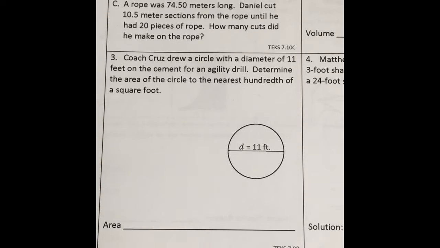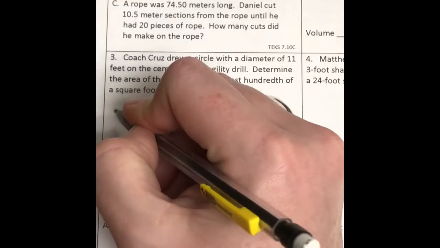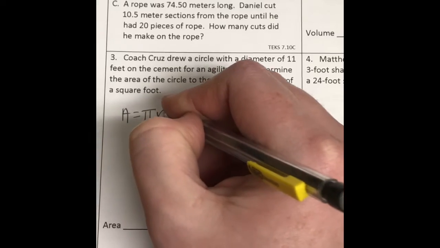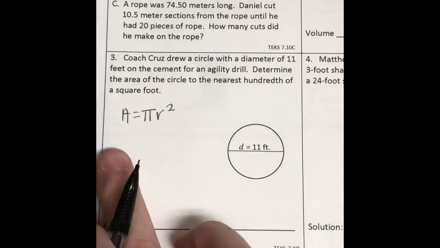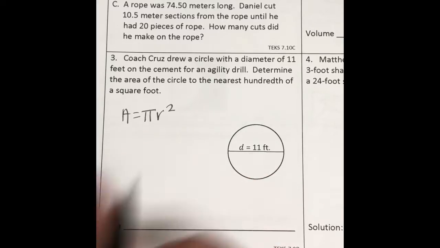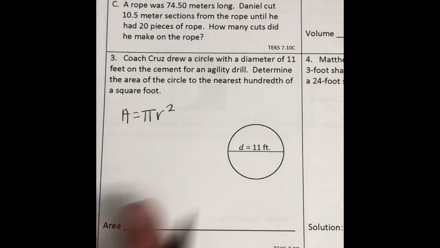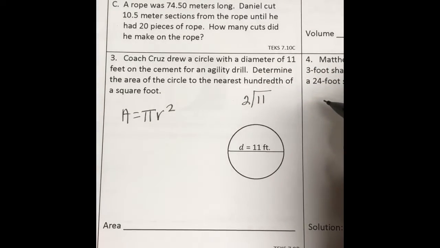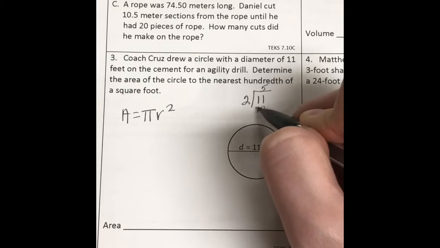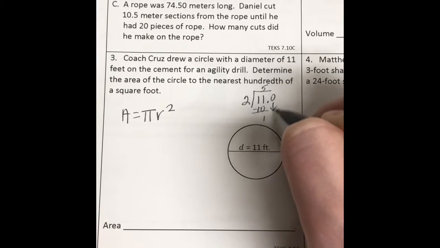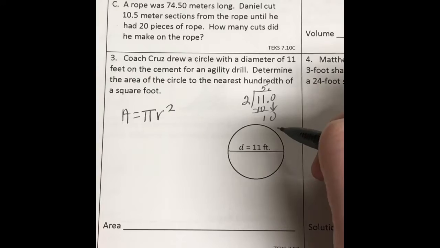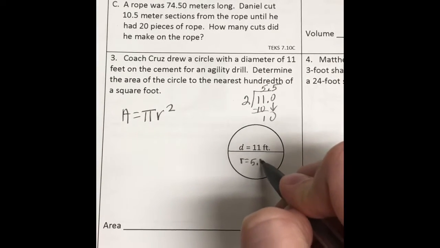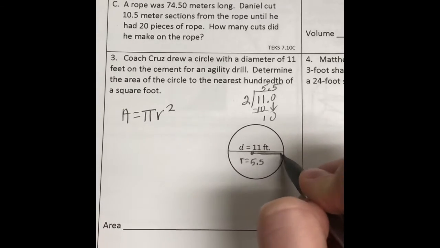So the area formula for a circle, if you look at your chart, is A equals pi r squared. Well, I don't have a radius, I have a diameter. How can I find my radius? Right, you split 11 in half. You do 11 divided by 2. It can go in 5 times, which gives me 10, leaves me 1, our decimals and our zeros. And 2 can go into 10 5 times. So our radius is 5.5, and the radius is from here to here.